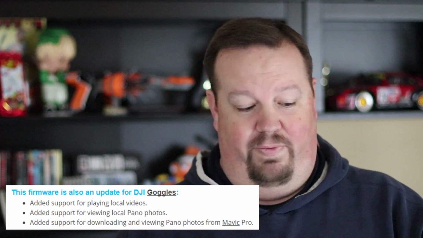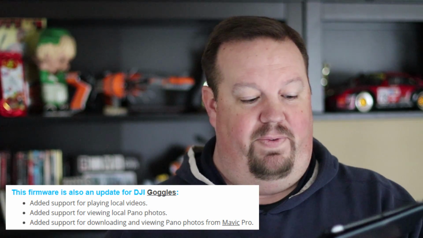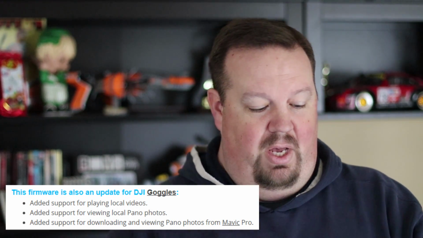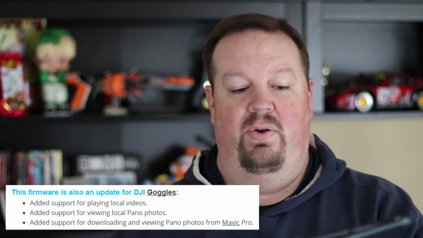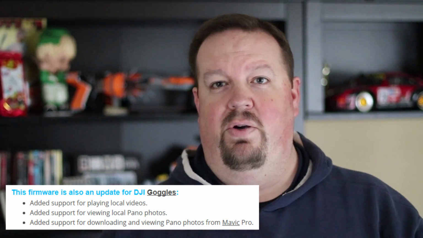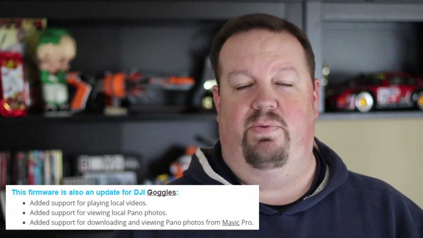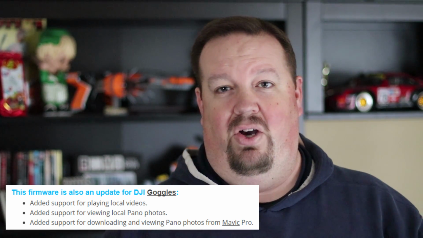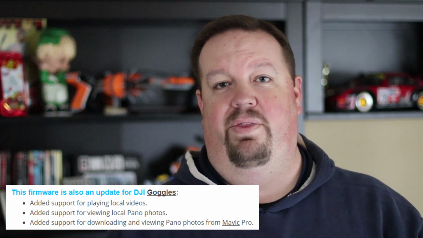Now, specifically in regards to the DJI Goggles, they say that they've added support for playing local videos, support for viewing local panorama photos, and support for downloading and viewing Pano photos from the Mavic Pro. So really, it seems like this update is all about DJI Goggles working better with the Mavic Pro and being able to view the media that's being captured and stored there.